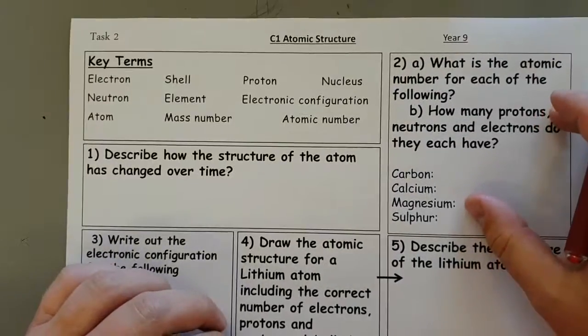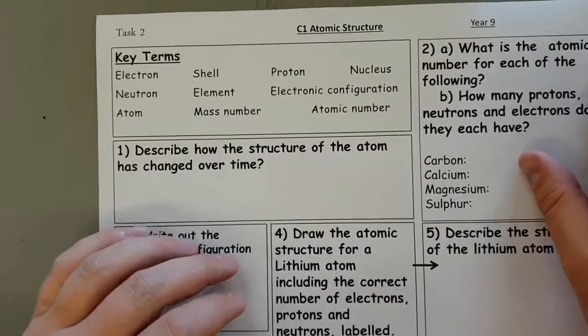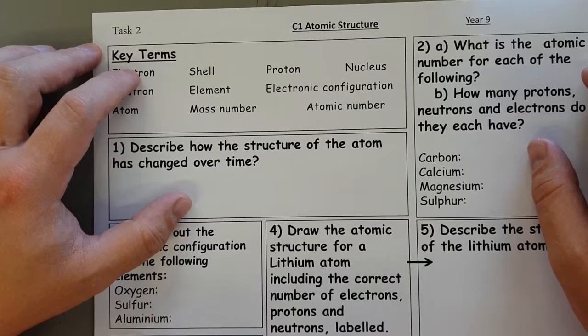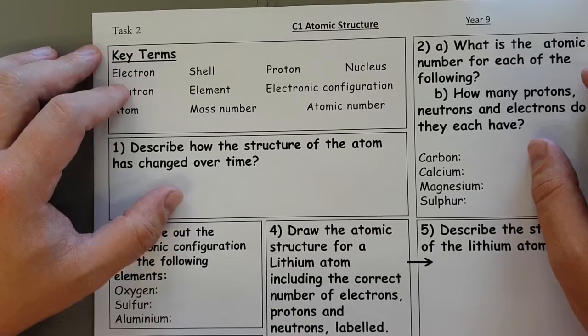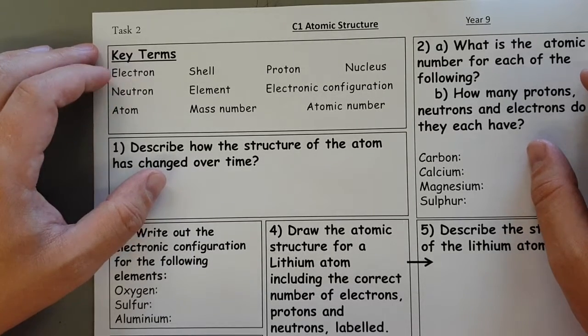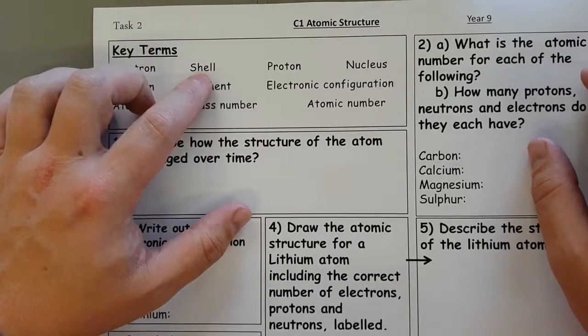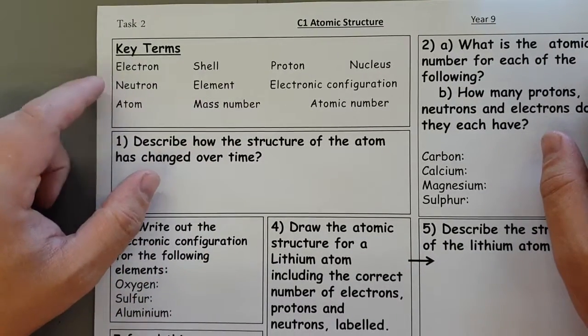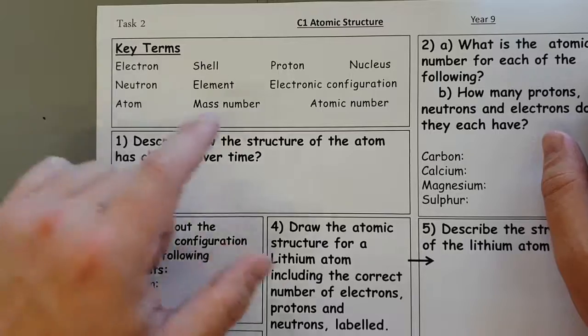All right, task 2 for the dirt on atomic structure. All right, our key terms. Electron, that's the negative subatomic particle. It's in a shell around the nucleus. The shell is the energy level that electrons can be in an atom.